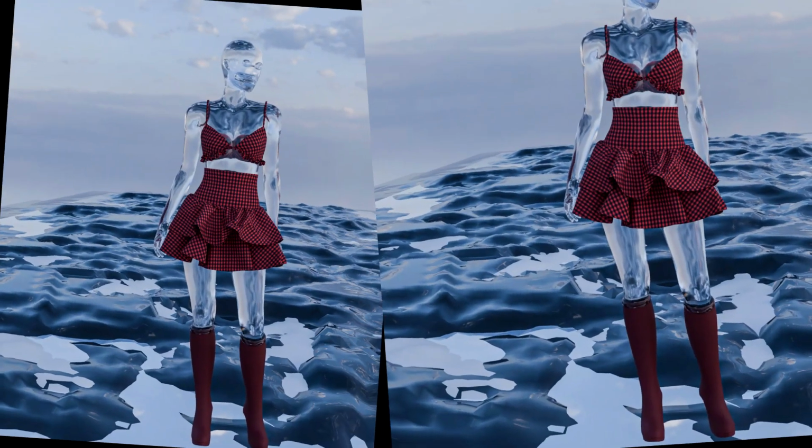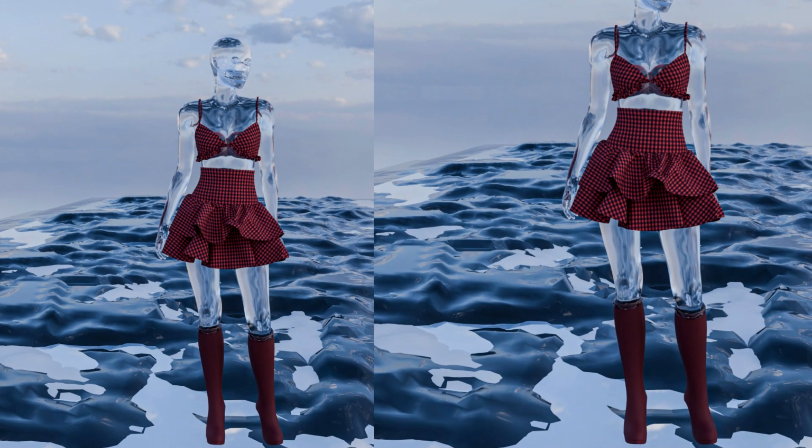If your Clo3D garment looks broken or flat in Blender, this workflow will fix that. In this tutorial, I'll show you how I export from Clo3D, clean up UVs, set up materials, build a simple scene, and create polished final renders in Blender with tips you can use in your own projects.